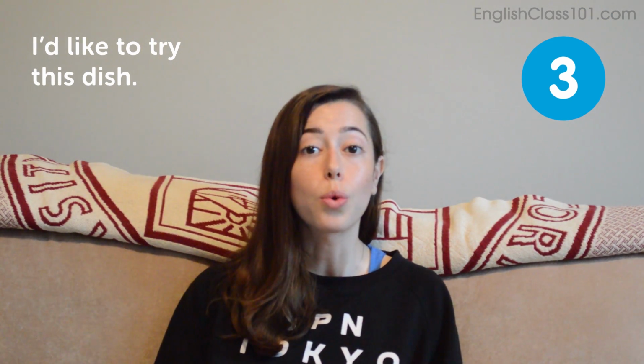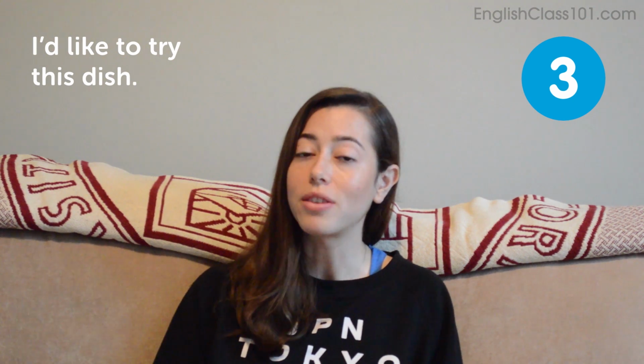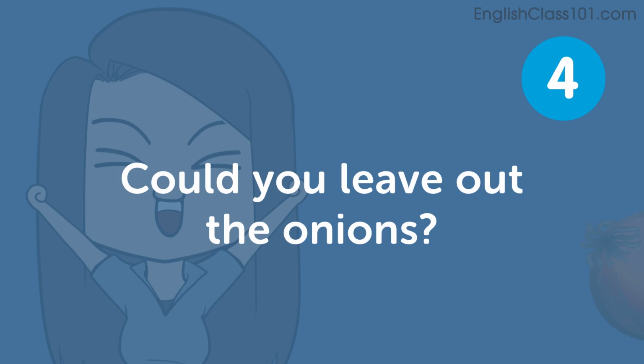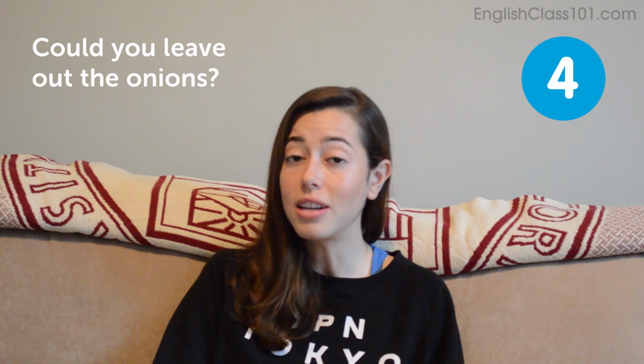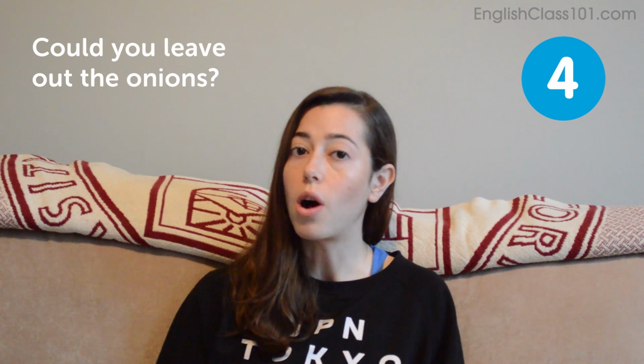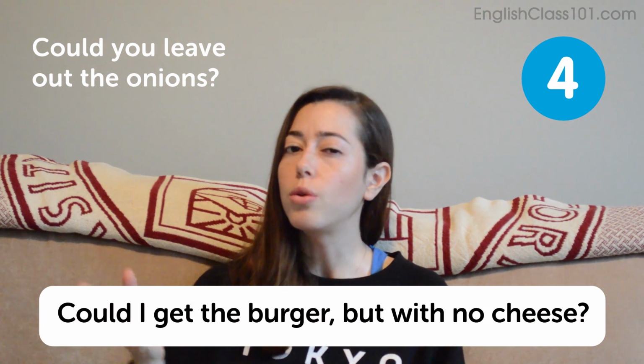When looking at a menu, hopefully you'll find something you want to eat. I'd like to try this dish. Could you leave out the onions? If there's an ingredient in the dish that you're ordering that you don't want, you can always ask the waiter if it could be prepared without that ingredient. So for example, I might say, could I get the burger but with no cheese?